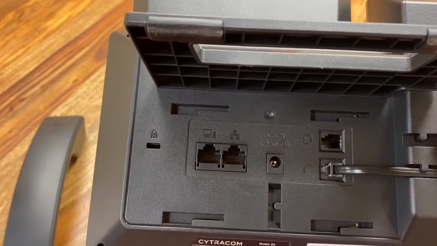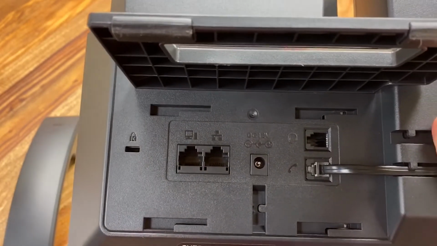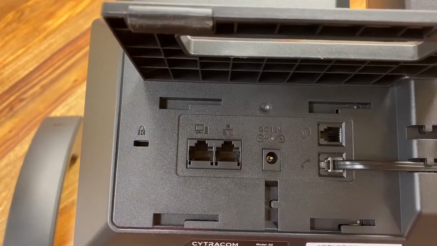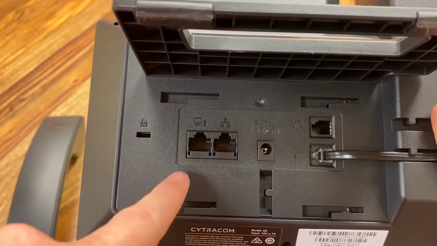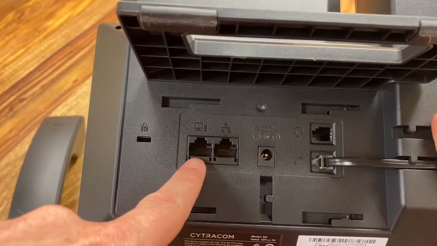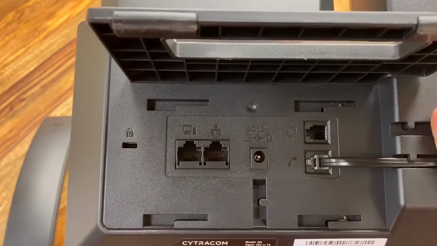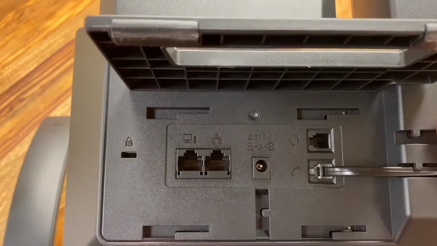And then if you have a computer and you don't have its own network port in the wall, you can actually daisy chain another network cable from here to your computer, so your computer can still be connected to the network.